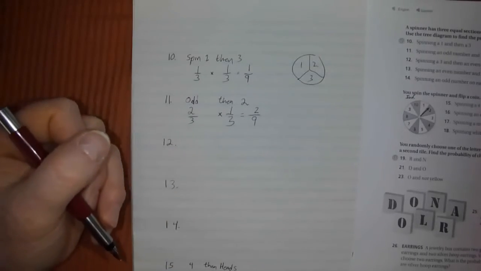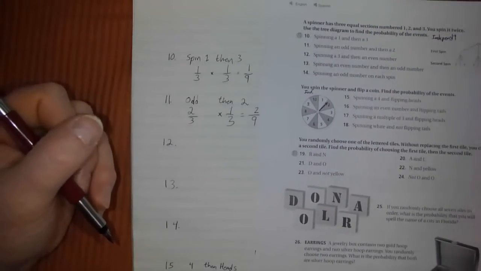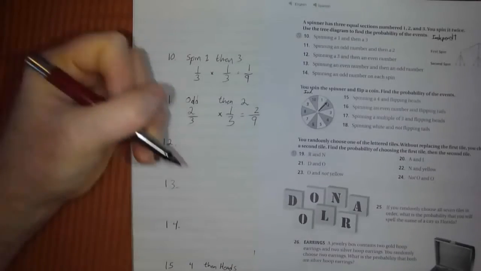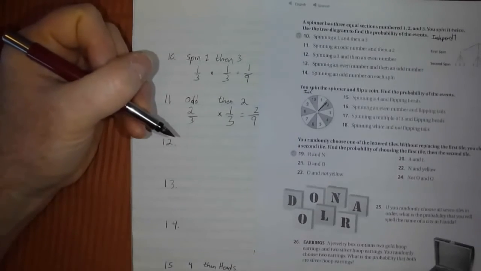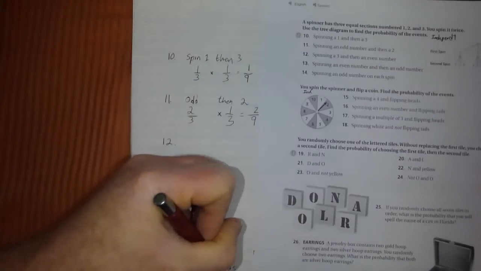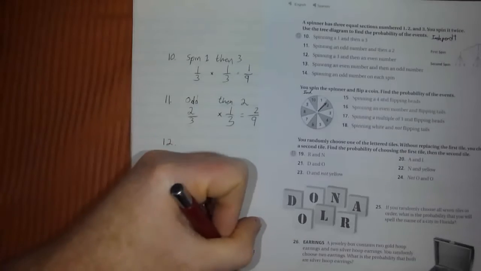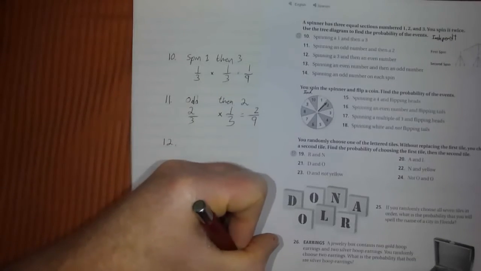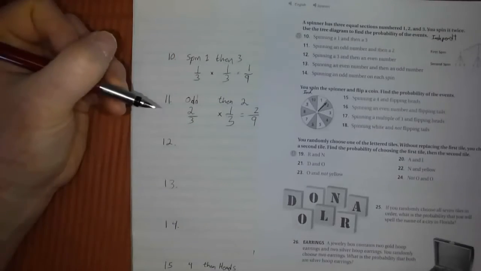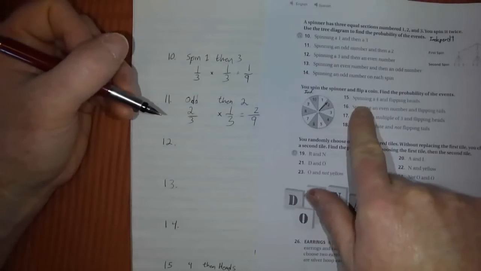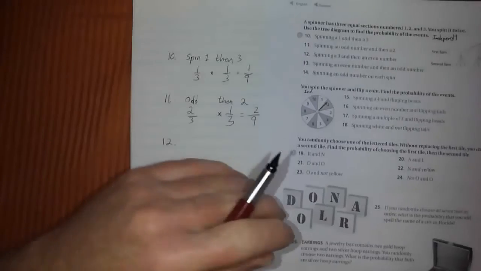Okay, I have a coin. How many sides are on a coin? 2. 2 possible outcomes. How many opportunities do I have to get a head? Just 1. Multiply them together, top times top, 1, bottom times bottom, 20. I have a 1/20th chance of spinning a 4 and then flipping heads. 1 out of 20, that's not great.